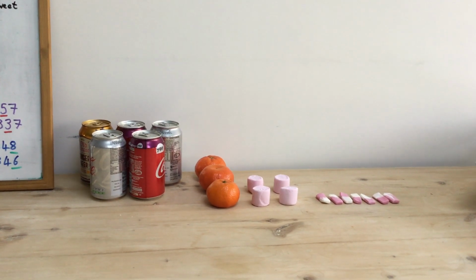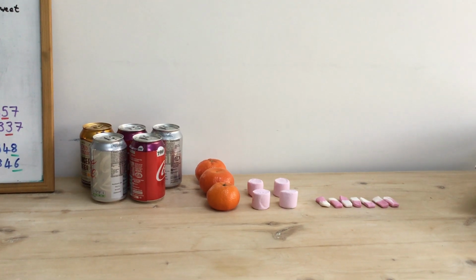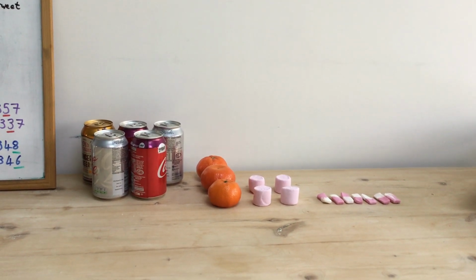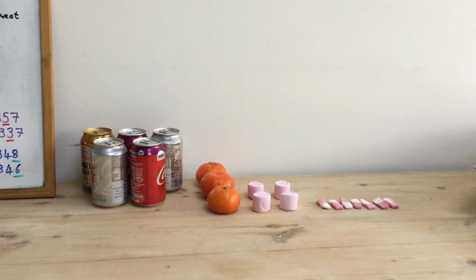In today's maths lesson, we're going to be looking at adding and subtracting thousands, hundreds, tens and ones. And I've used some food from my kitchen to help me do this. And you can do this too when you do the work. You just need to find enough of the kitchen objects to help you.